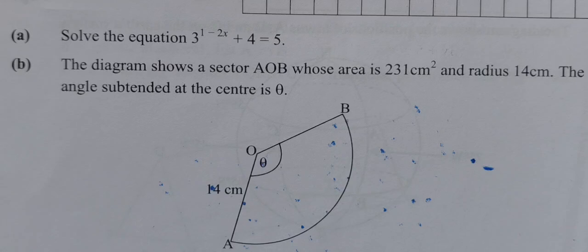In this video, I'll answer question 12 from a 2024 Internal Mathematics Paper 1. So this question has two parts, A and B. To start with, for A, this here is on index notation. And the question reads, solve the equation 3 to the power 1 minus 2x plus 4 equal to 5.